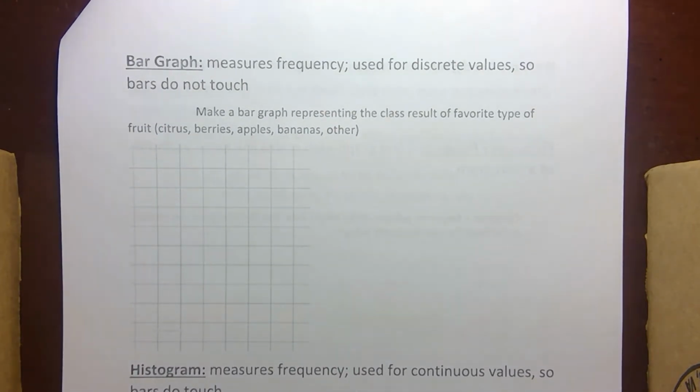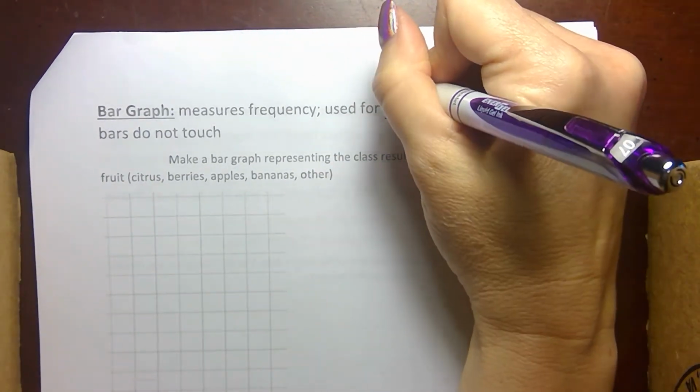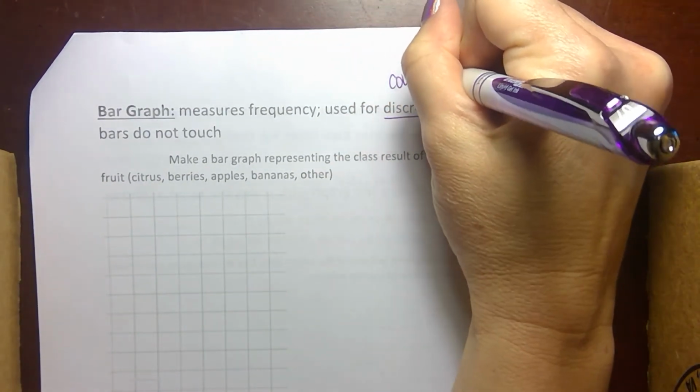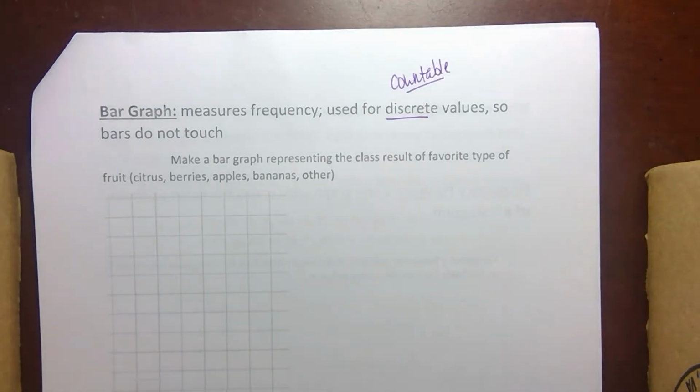It's used for discrete values. A discrete value is something that is countable. If we were in the classroom and I counted the people in the room, I would count them 1, 2, 3, 4, 5, 6, 7. There's always going to be a whole number of people. There's never going to be 2.3 people in the room. It's not continuous. It's discrete.